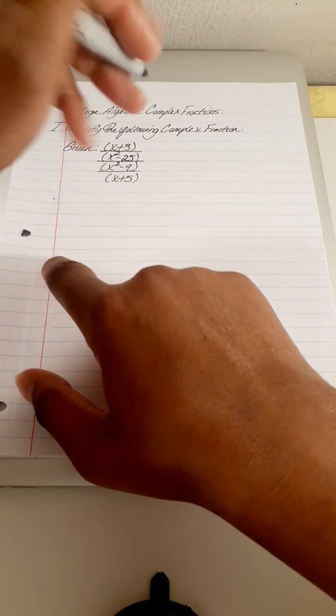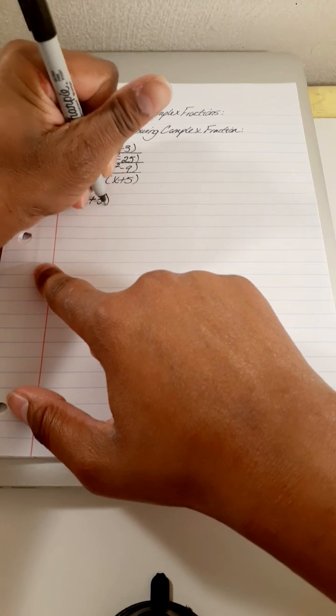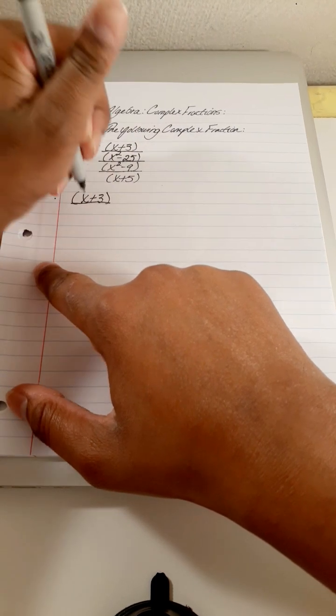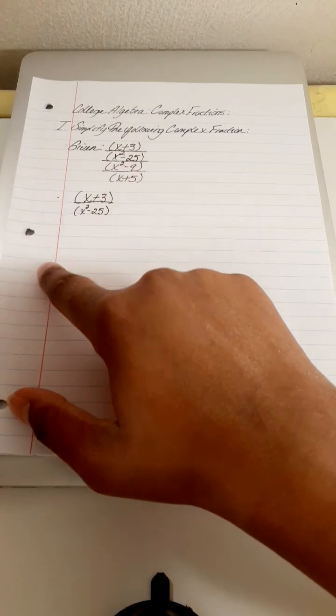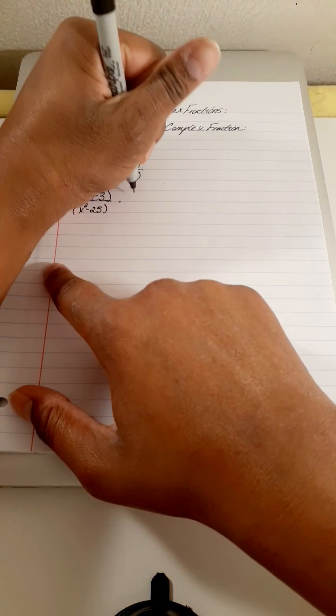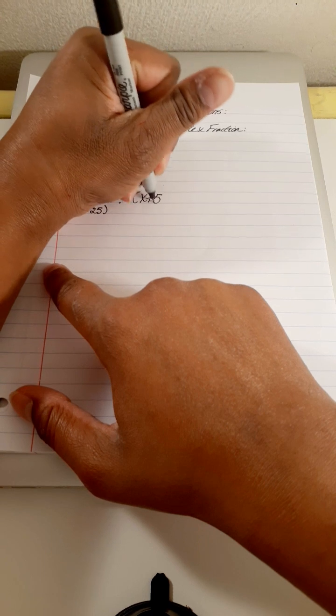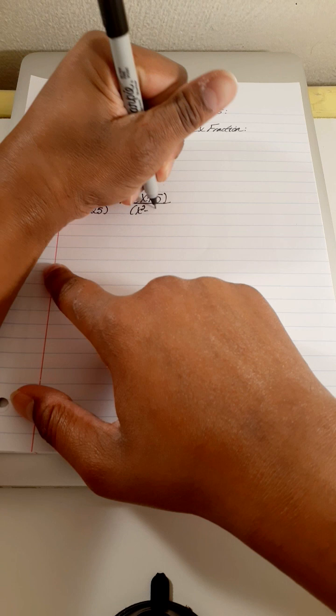So the first thing you need to remember is that if I'm dividing two fractions, or in this case two rational expressions, what I can do is take my first fraction, which is (x plus 3) divided by (x squared minus 25), and multiply it by the reciprocal of the second fraction, which is just a flip of it. So flip the fraction over and write it this way. That is the same thing as dividing it.